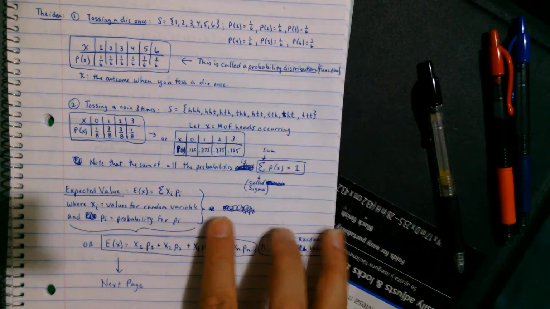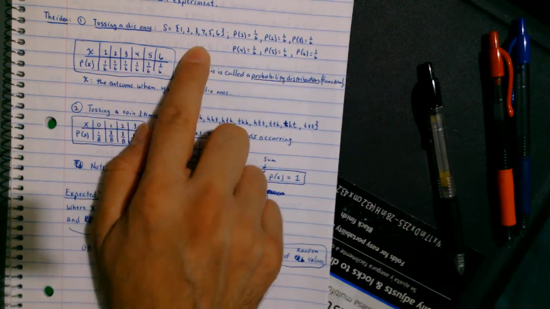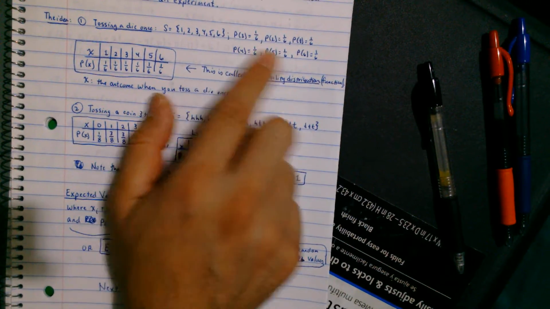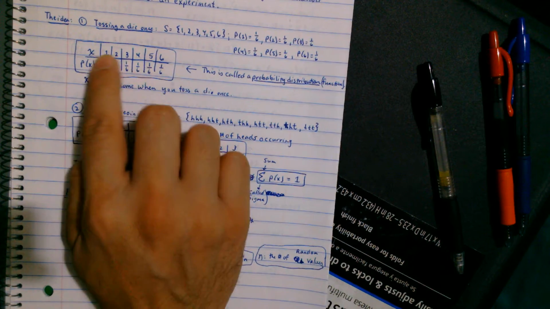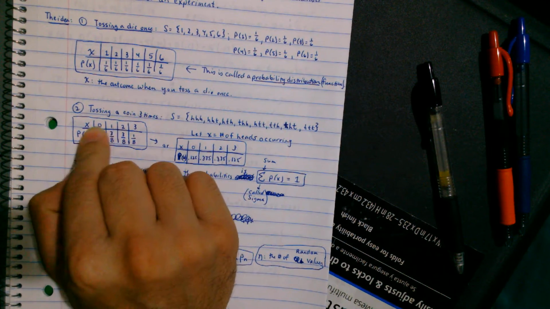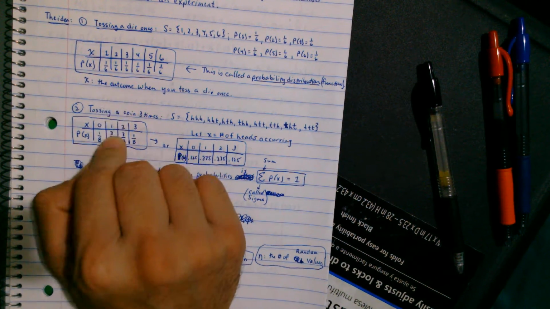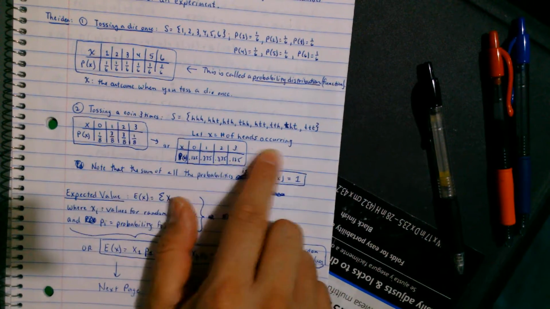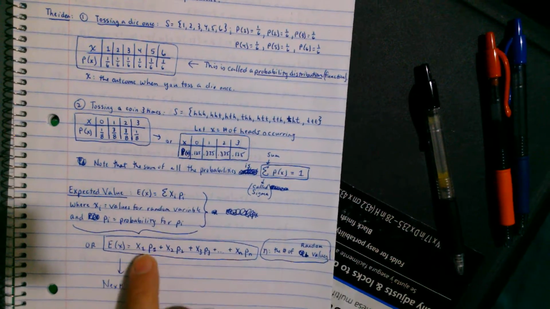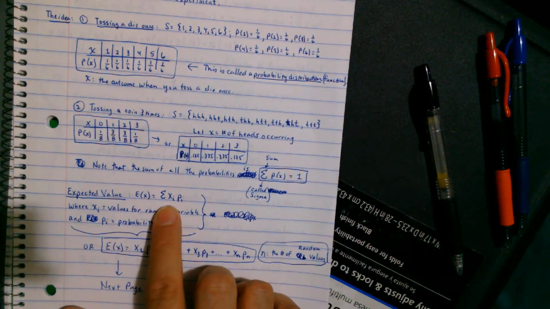Then you talk about expected value. Again, this is just a distribution: if you have a sample space and you look at each probability, you list the probabilities of each type of thing happening. So I list the probability of getting 0 heads, 1 head, 2 heads, or 3 heads, with x being the number of heads occurring. So expected value is actually another way of saying the average.